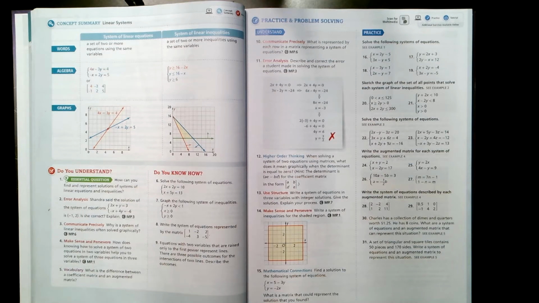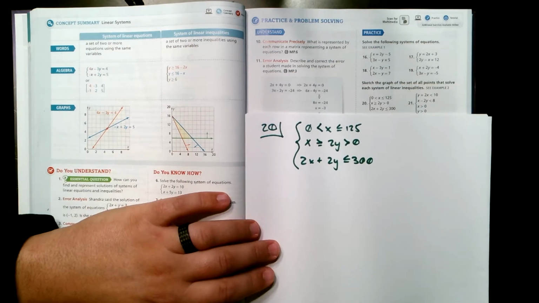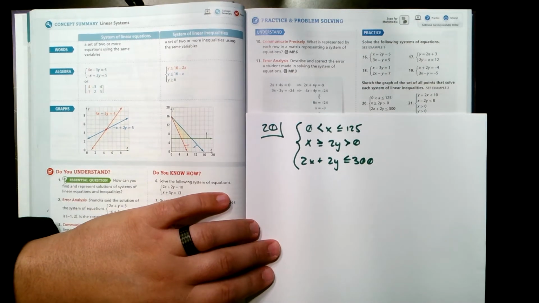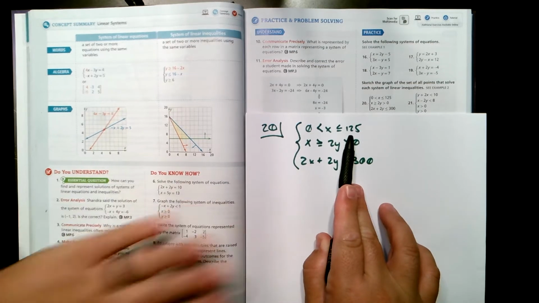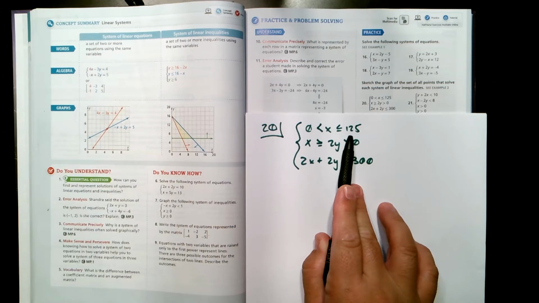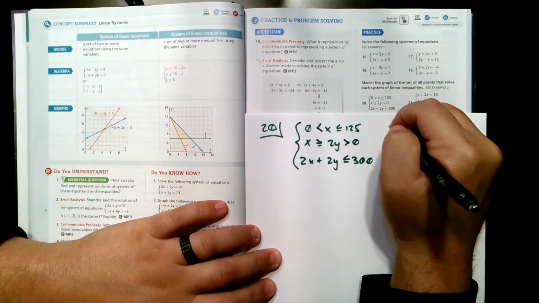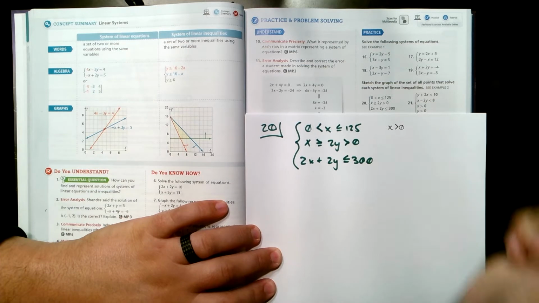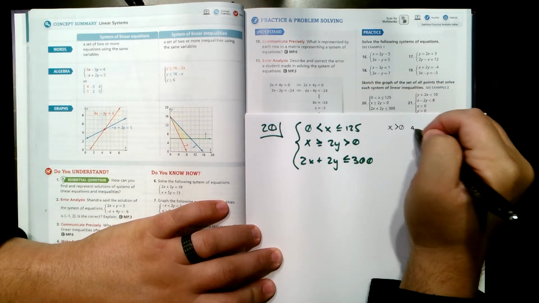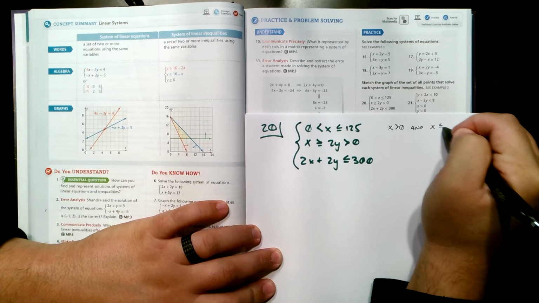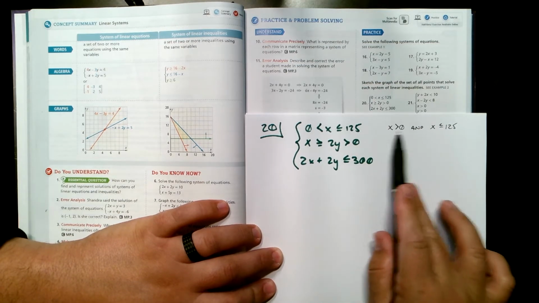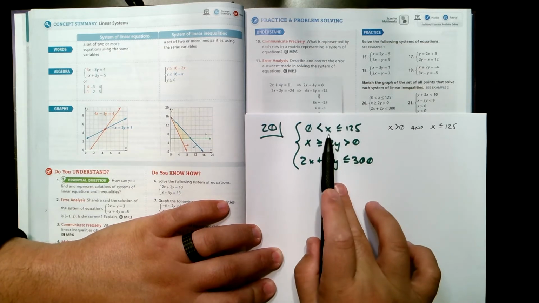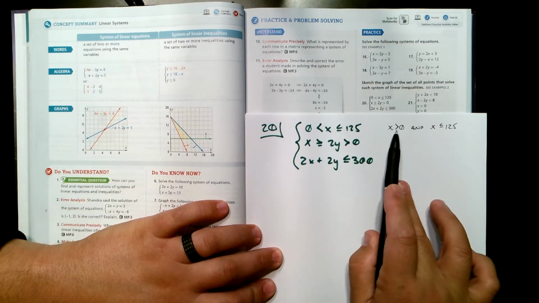I think what I want to do here is really emphasize what's happening with these compound inequalities, where it's almost like two separate things in one. So what I mean by that is I can rewrite this first inequality as x is greater than 0 and x is less than or equal to 125. So that's essentially what they have, two separate inequalities, but they just combine them and write them as one. How do I get x is greater than 0?